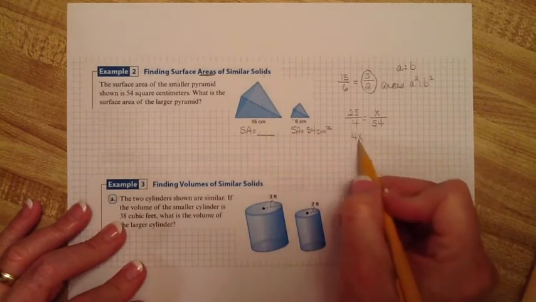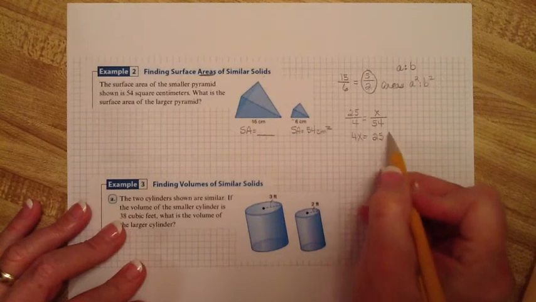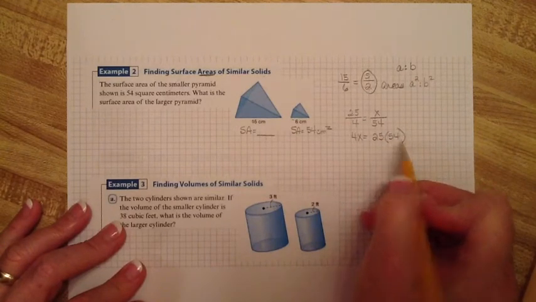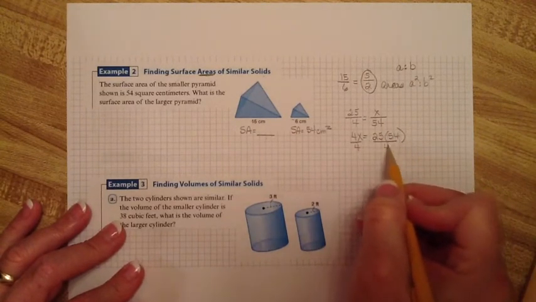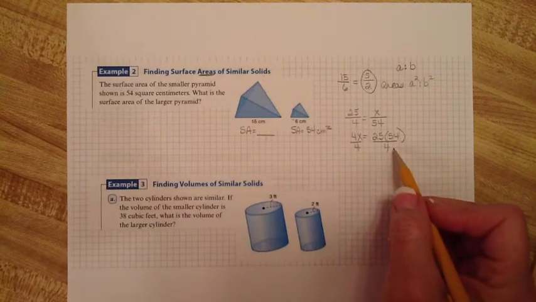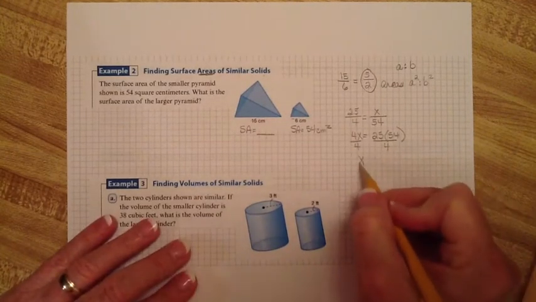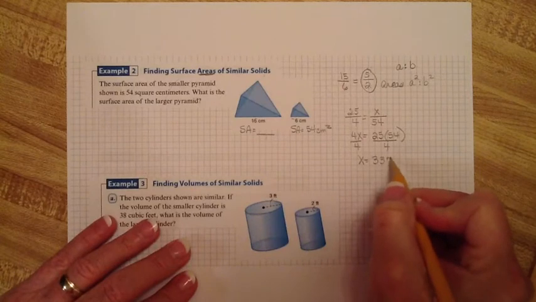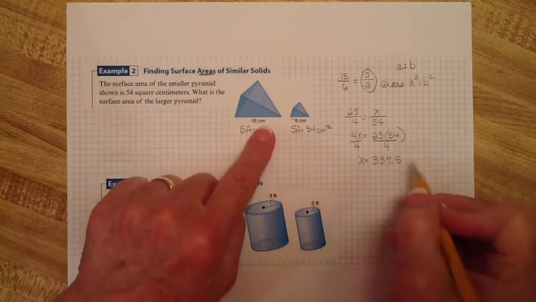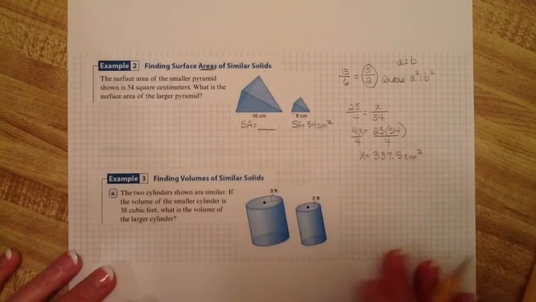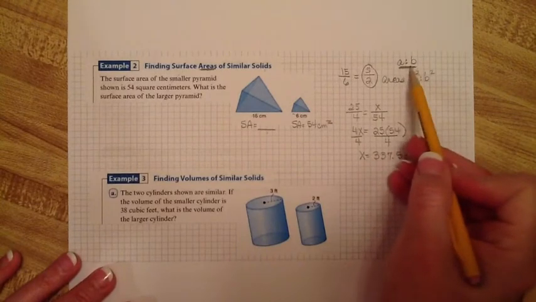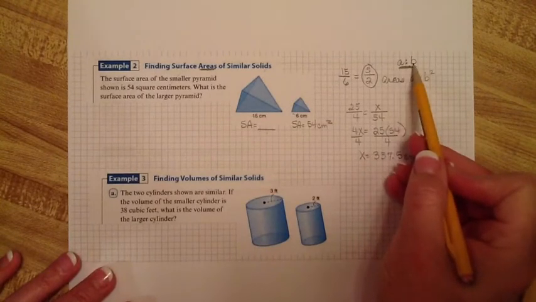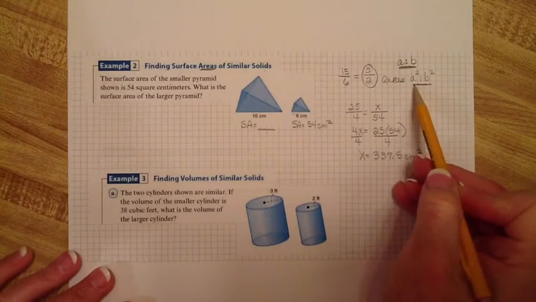Cross multiply, 4x equals 25 times 54, and divide both sides by 4. 337.5 square centimeters. Now remember, if the ratio of their sides is A to B, the ratio of their areas is A squared to B squared.